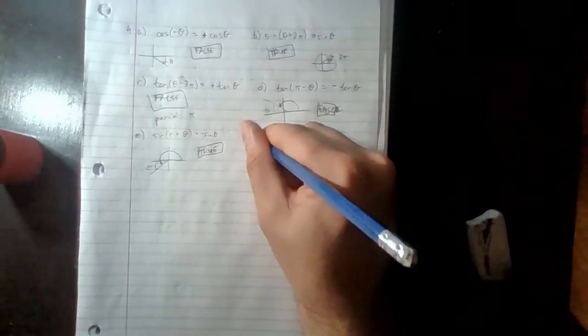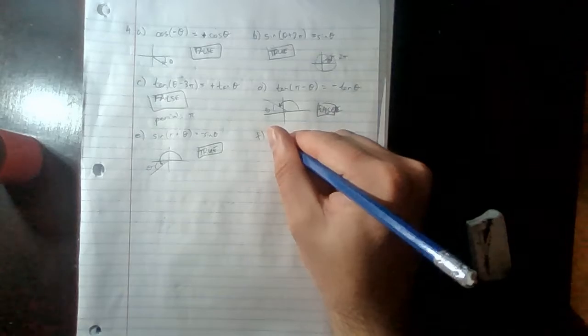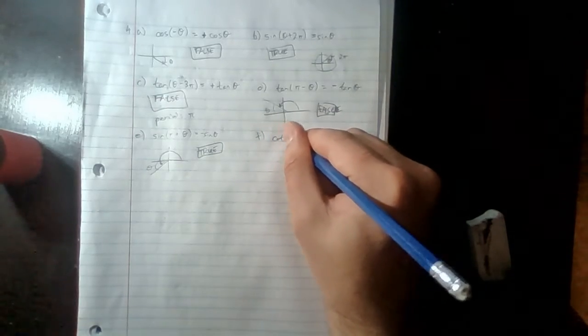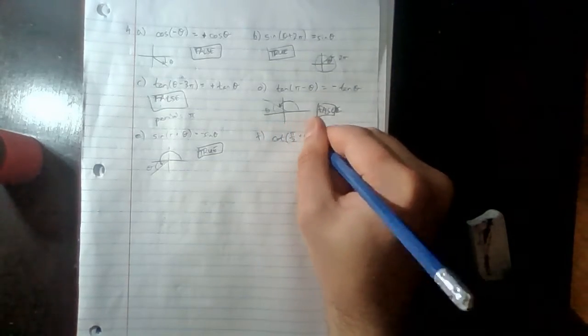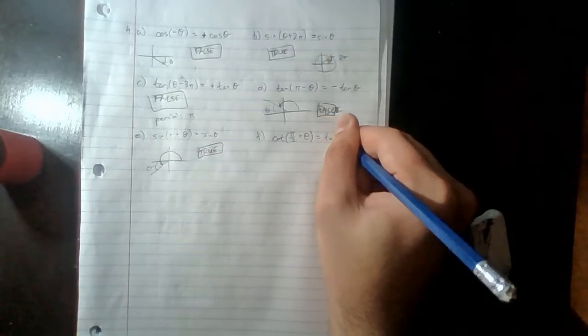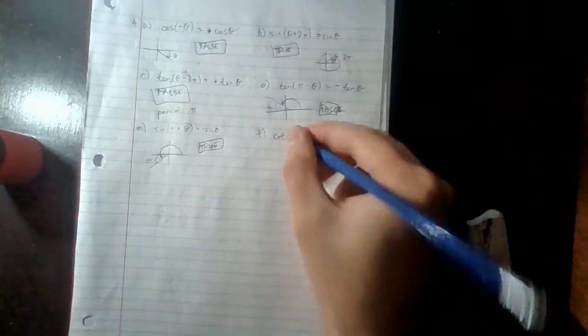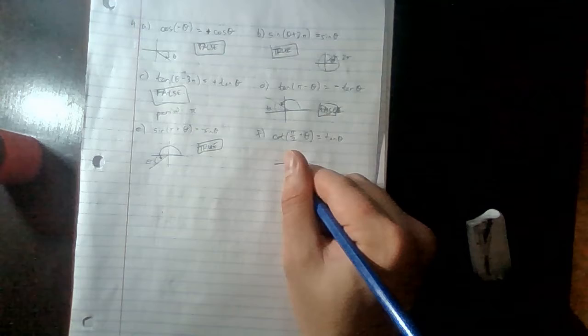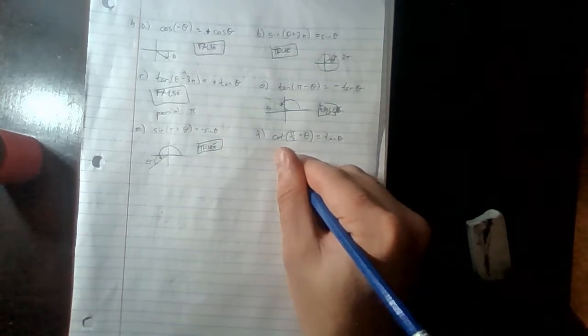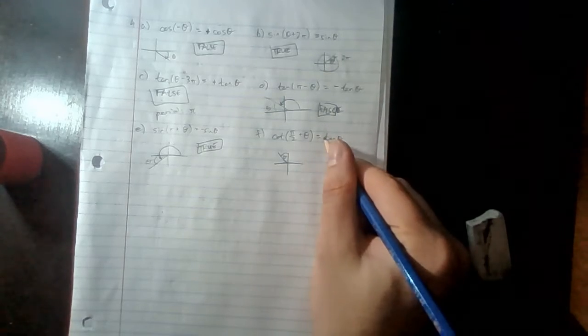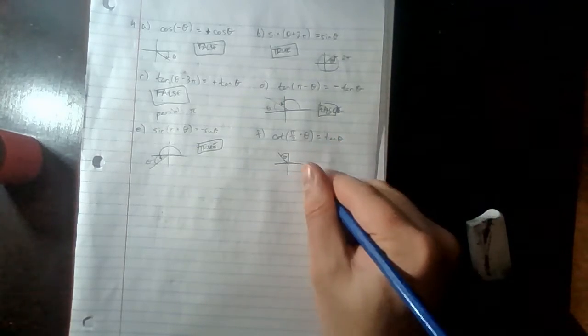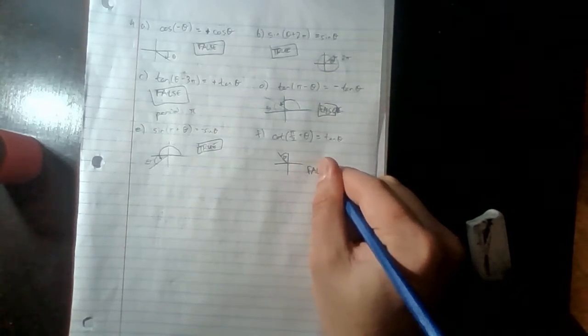And last, it says E, it should be F. Cotangent of pi over 2 plus theta equals tan of theta. Pi over 2 plus theta. Well, we just talked about this one on the last page. This is false because tan is negative in this quadrant, so it should be equal to negative tan theta.